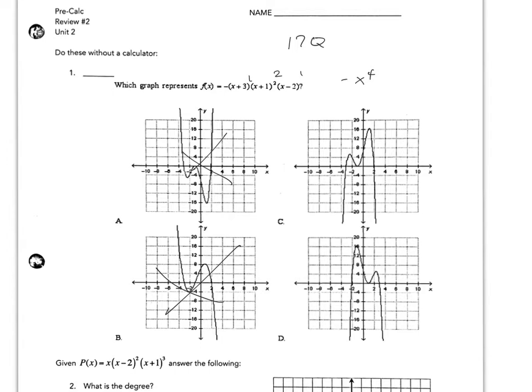So we have an x-intercept at -3, -1, and +2. All right, so -3. This is -3. This is -1. This is +2. Well, this one has +1 and +3. So without even really looking at it too closely, you can tell that it's C.